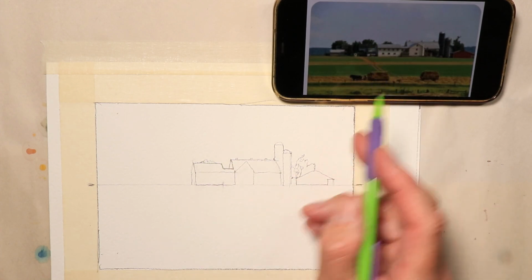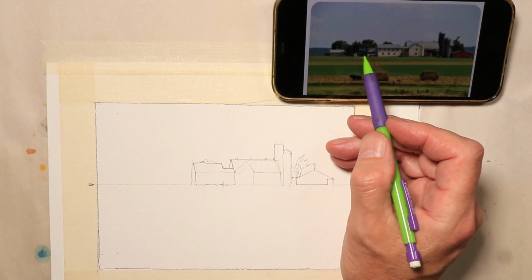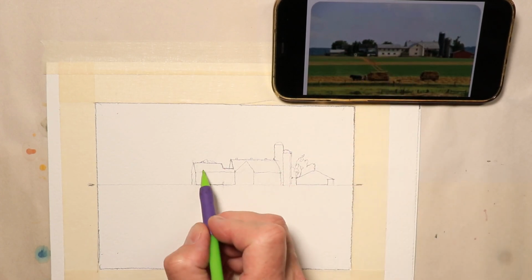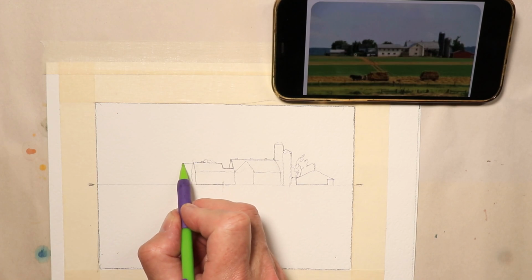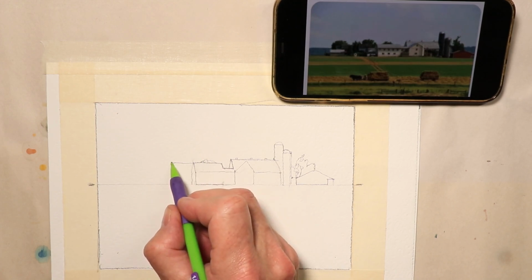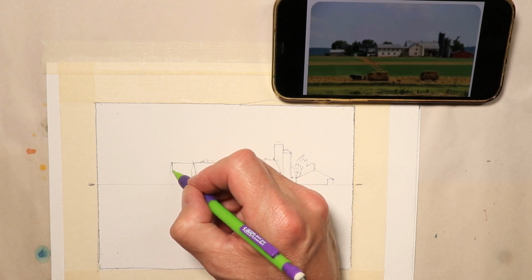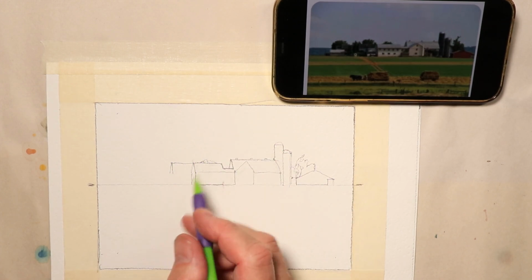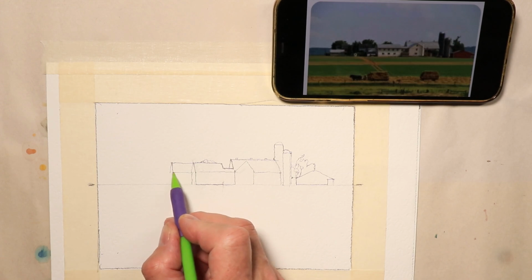Then over here there's another roof and barn building a little bit beyond this one, a little bit further in the distance, about the same height. And that comes out a little ways, and then it looks like it has a similar roof, like so.